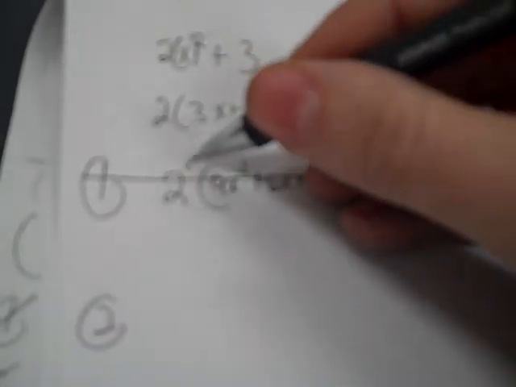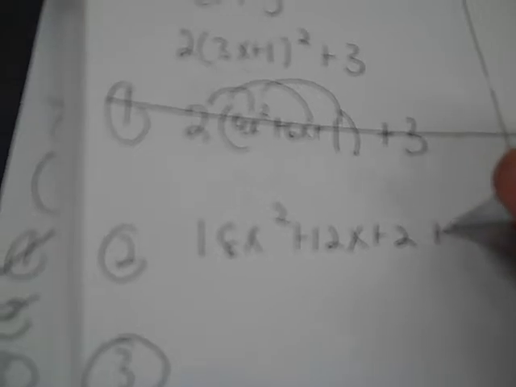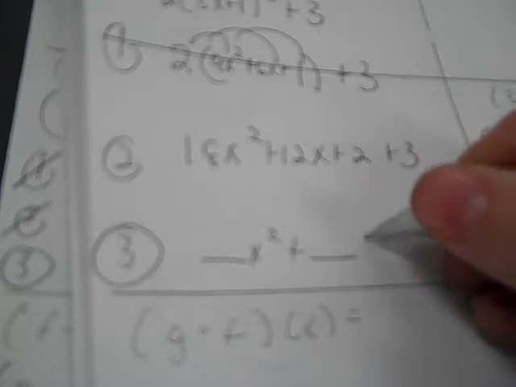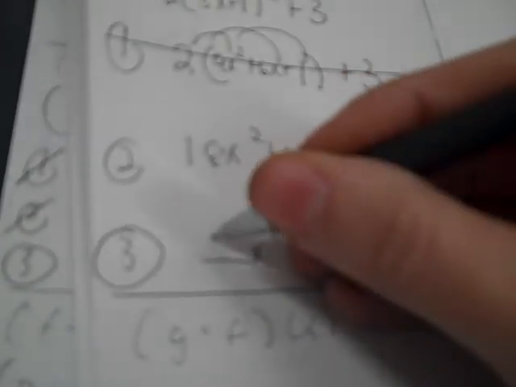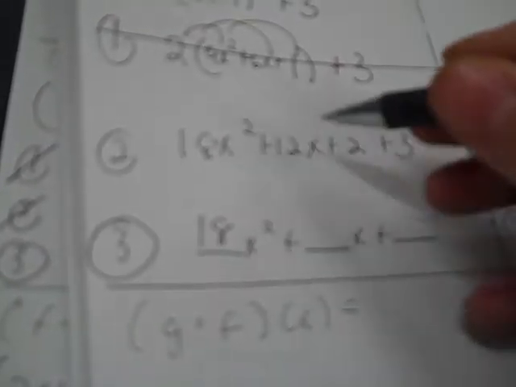So you have to do step 1. If that power belongs to more than just the x, you have to simplify. Step 2, I do have a distribution to make with the 2. So it's going to be 18x squared plus 12x plus 2 and then plus 3. Then the last step, you collect like terms by adding. 18x squared, x, you got 12, and then 2 plus 3 is 5, and that's simplified then. Now you put 2 into the expression for every x variable that you see.